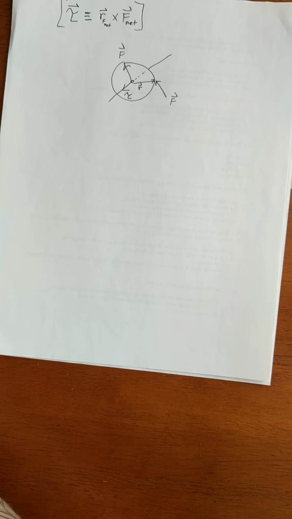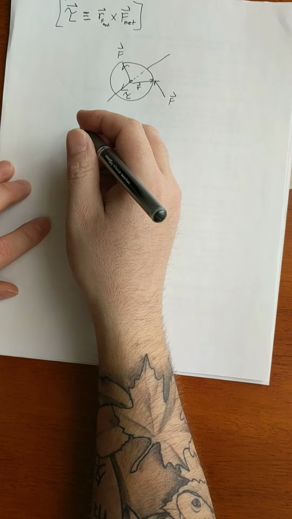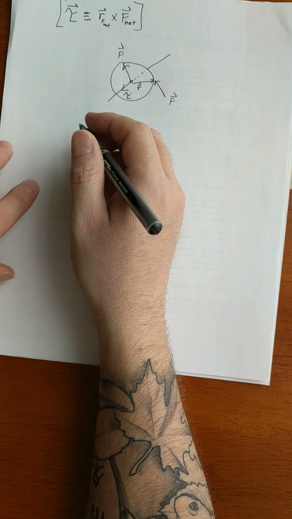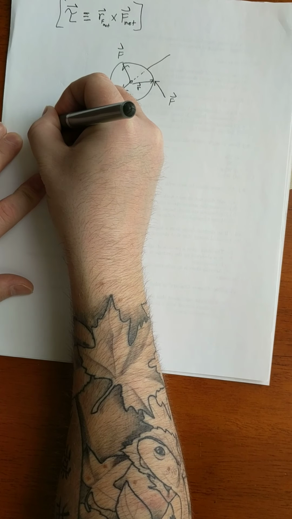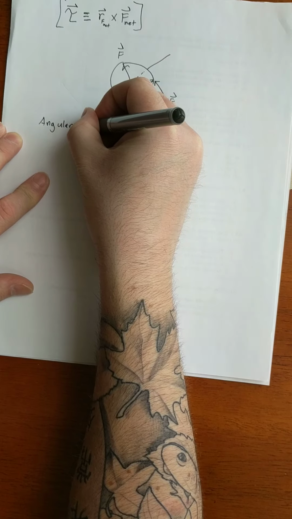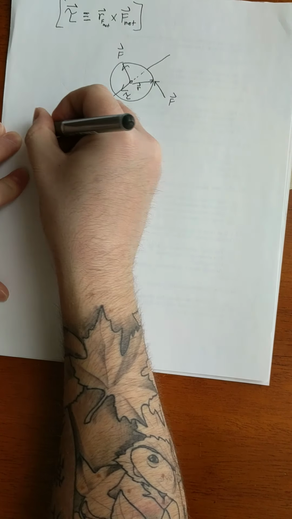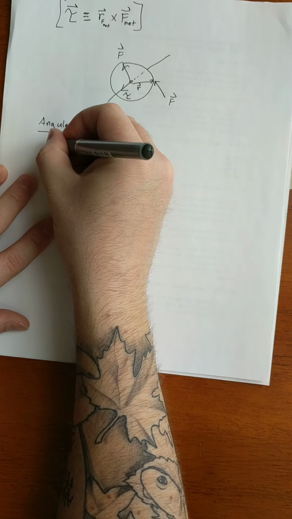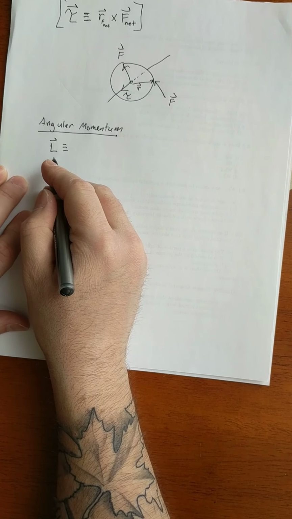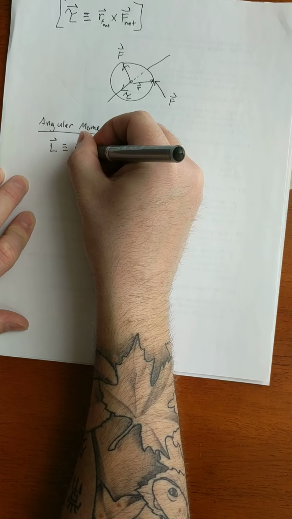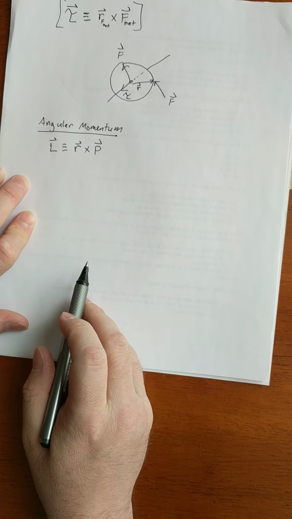So with our remaining time, I want to begin to define angular momentum. Angular momentum will take us a couple more classes to define in full, but we start off with the basic definition, which we can do now that we have the cross product. Angular momentum, which we write with capital L, is r cross p, the momentum.